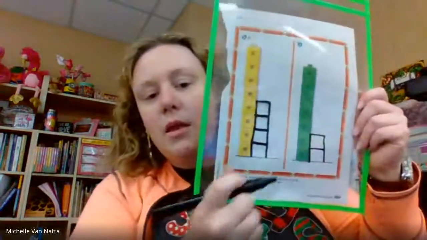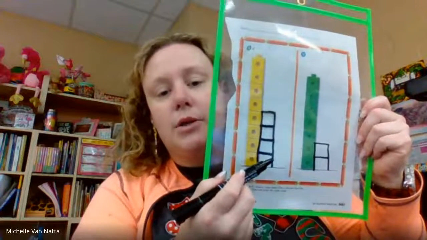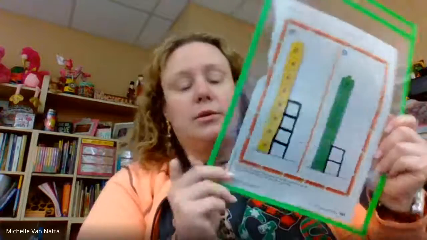Okay, let's do 2. You can do 1, you can do 2, 3, 4, 5, or 6. All right, let's do 2. All right, here we go. The black one is shorter than the green one. The black one is shorter than the yellow one. All right, guys, flip over to 662.